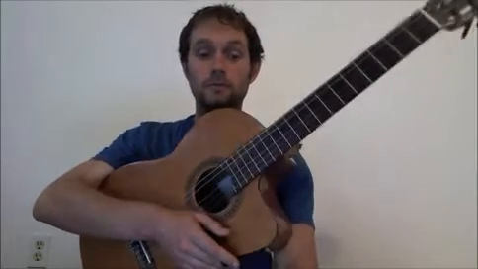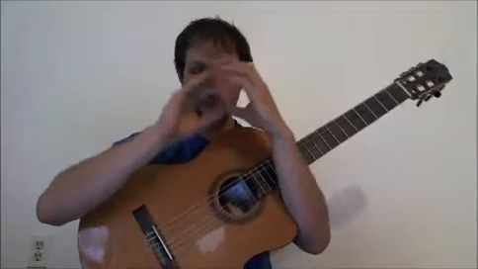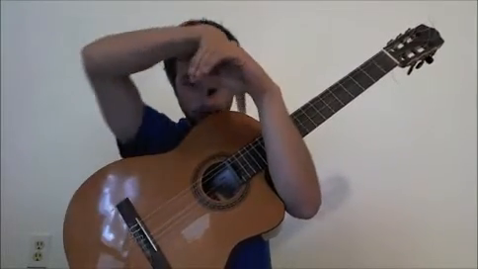So far we've worked on whole notes, which are the round ones with a hole in the middle, and half notes, which are like this as well, but they have either an upwards going stem or a downwards going stem.